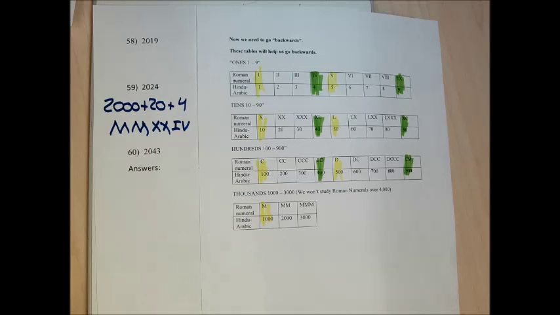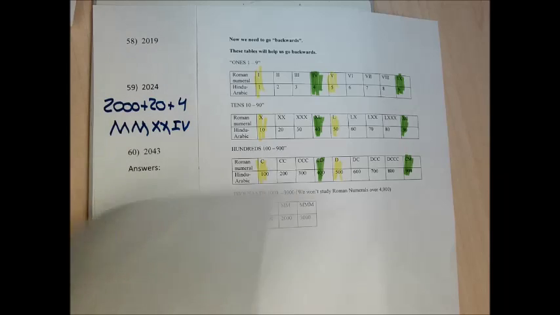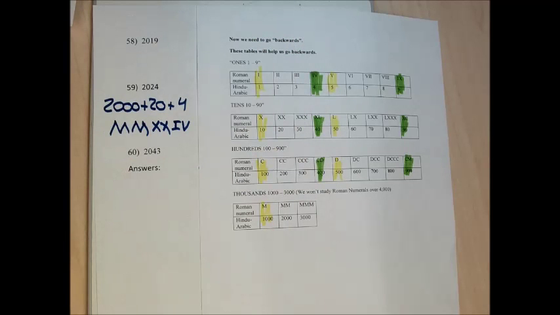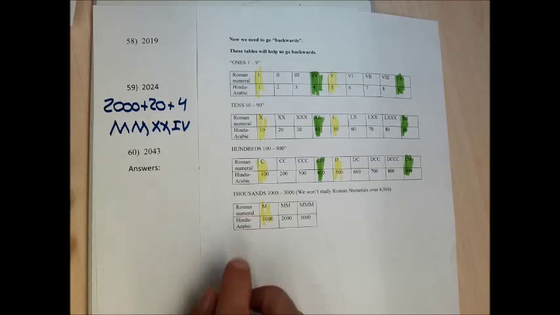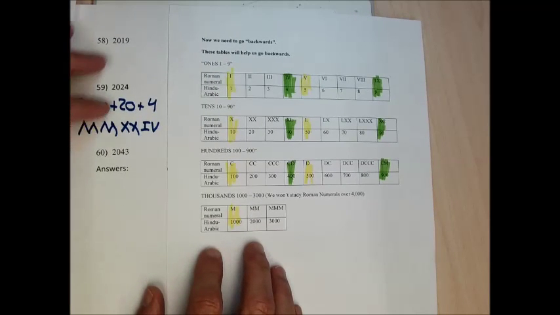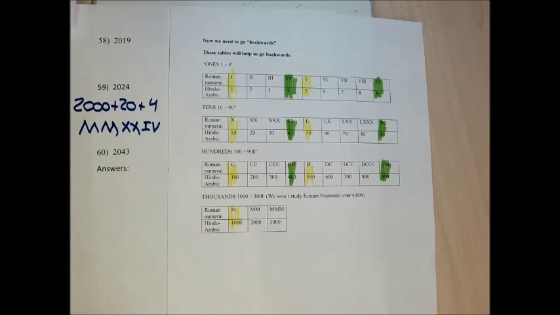We need to be able to go both directions. And you're going to be given exactly this table. And the other direction, creating a Roman numeral is easier from this table than taking a Roman numeral and transferring it back to a regular number. But you're going to be given everything you need. You don't have to have this table memorized. You just have to know how to use it.